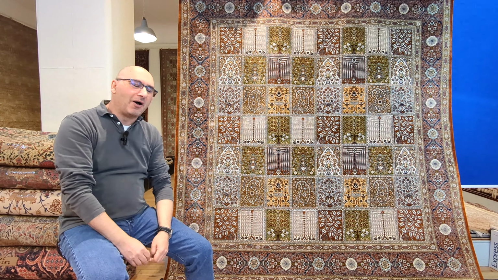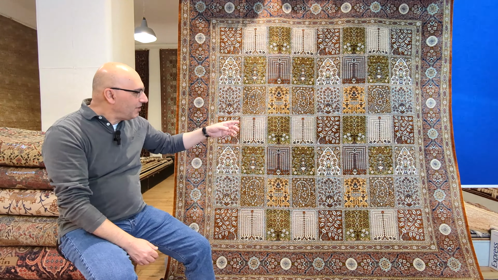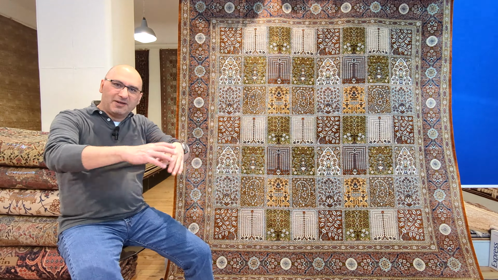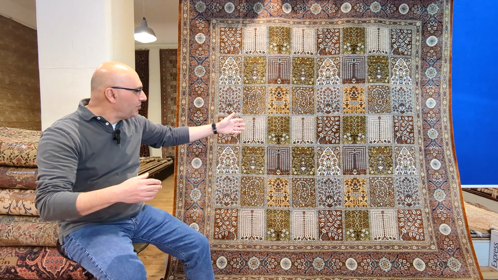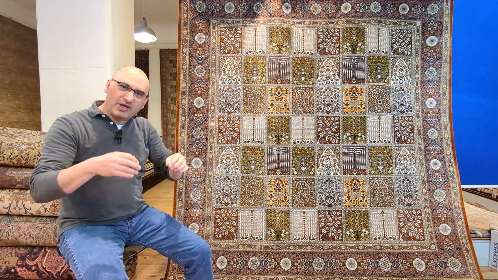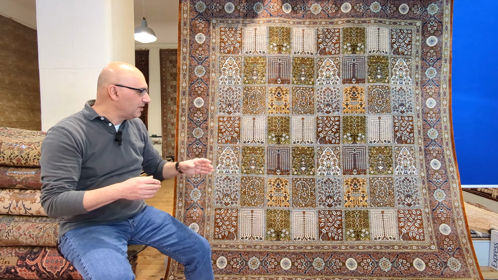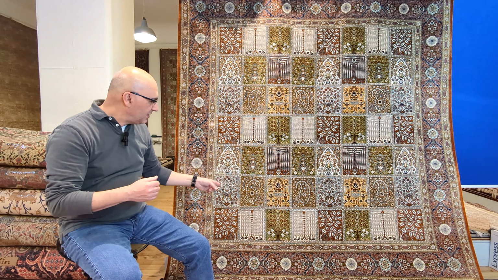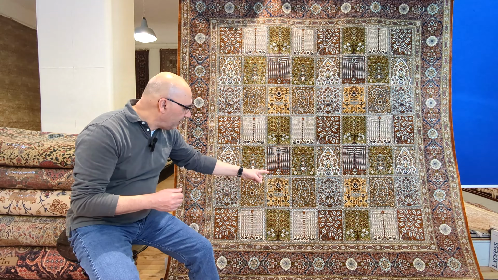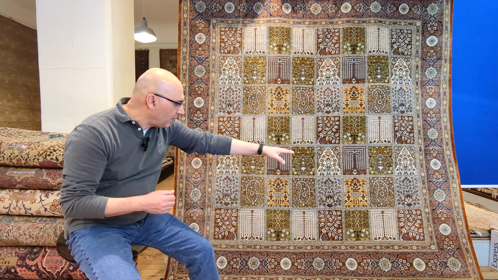But that's something that you'll also see then expand into the rug culture. And this is also very classic in the larger pieces, in the tile patterns. You'll oftentimes see where they will duplicate some of the tiles.